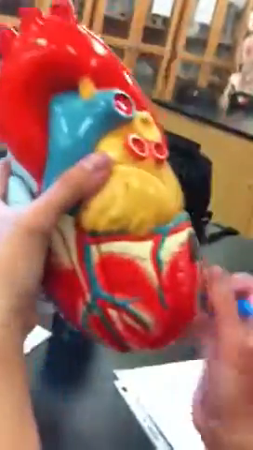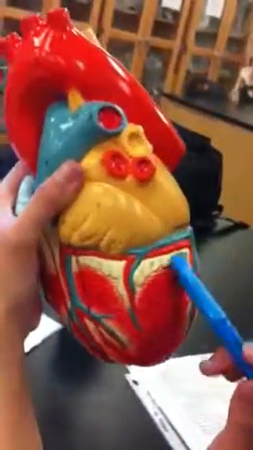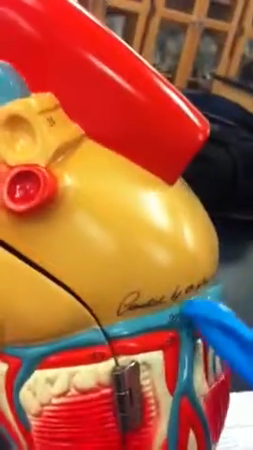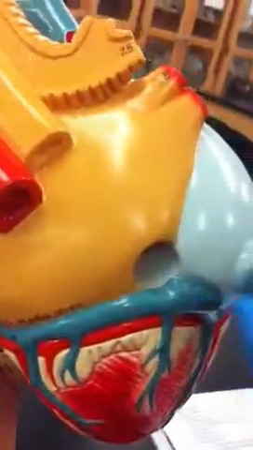And then we'll do more blood vessels. This is the circumflex artery. 28 is the great cardiac vein. And 27 is the coronary sinus. If you remember the coronary sinus valve here, that's where it goes out to. This big fat vein here.